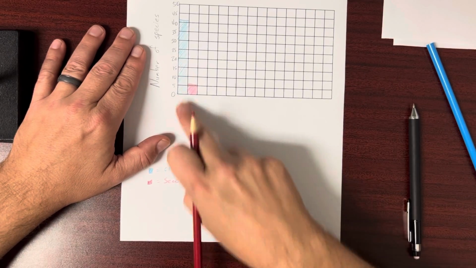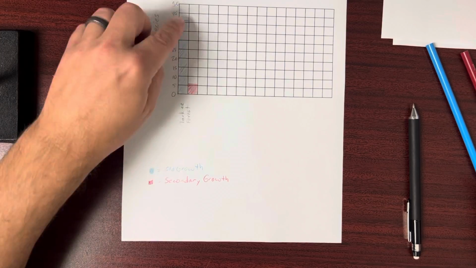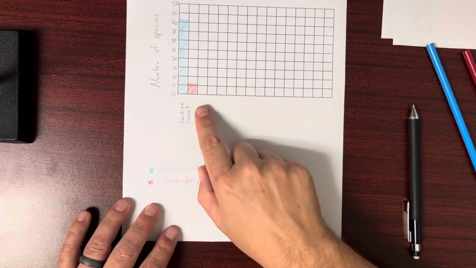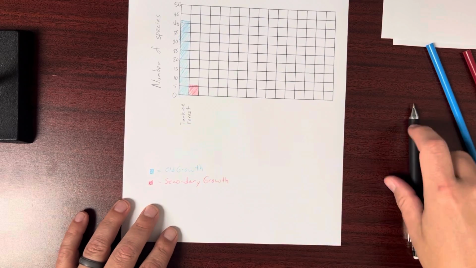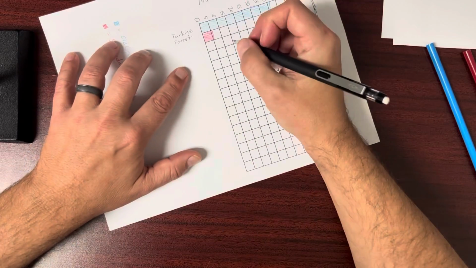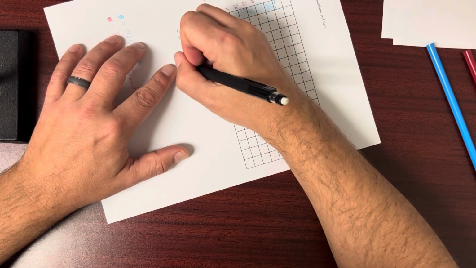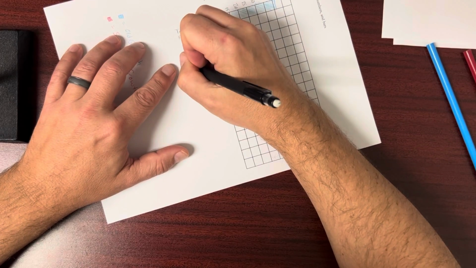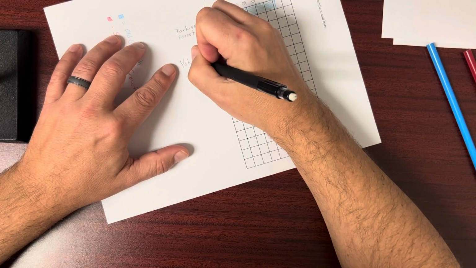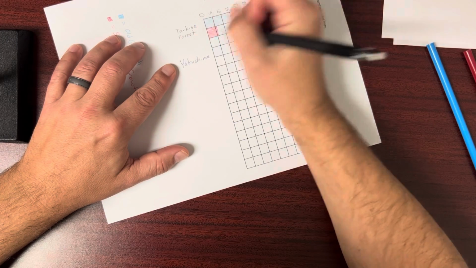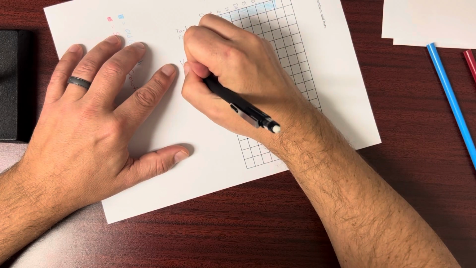So now I have my 2 bars representing number of species for that forest. Then I'm going to skip a column and put in the next one, which is Yakushima forest.